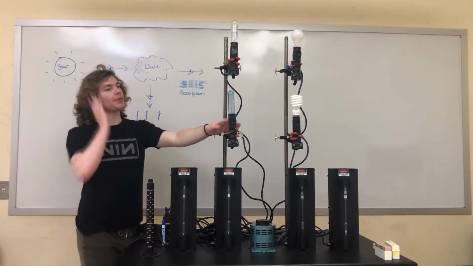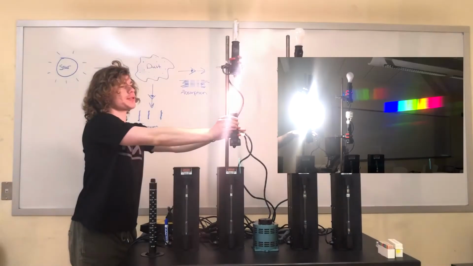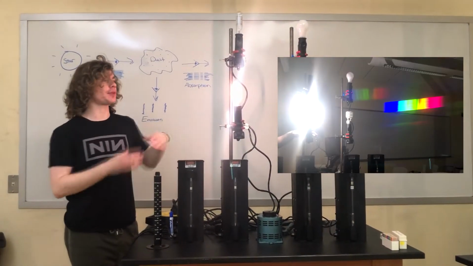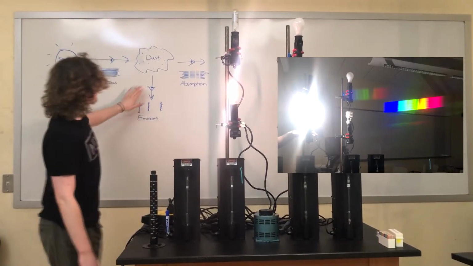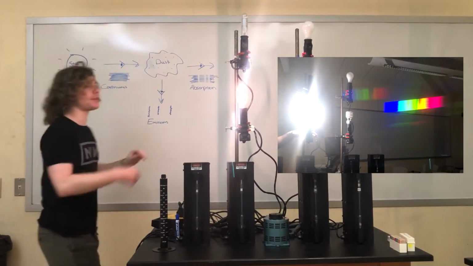So these two light bulbs are really cool. This one serves as our demonstration of an absorption spectra. So when you look at the spectra, you can see those absorption lines that I was talking about if you look through the dust cloud at the star.